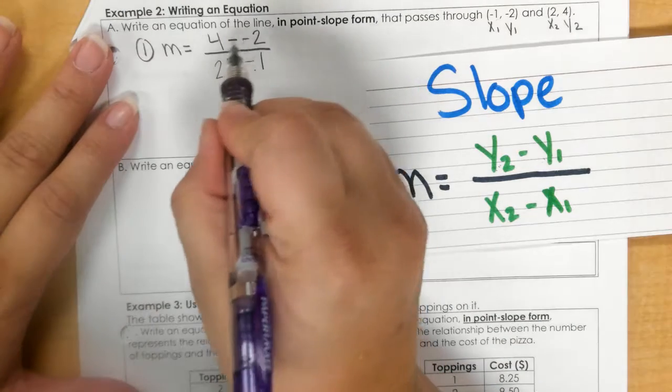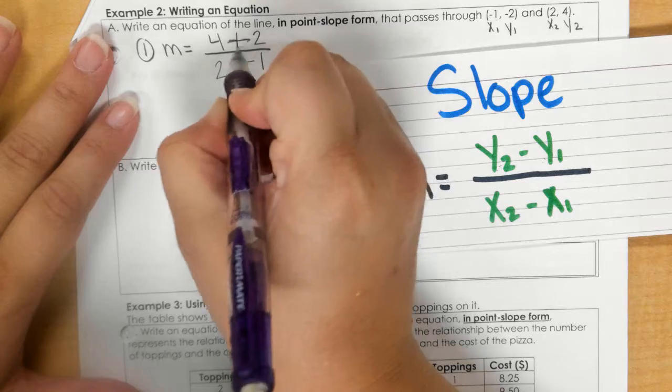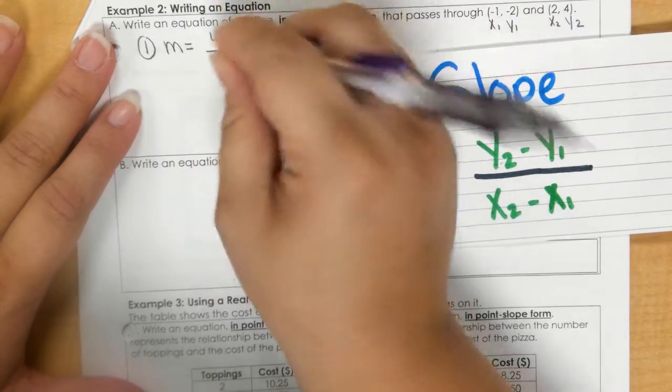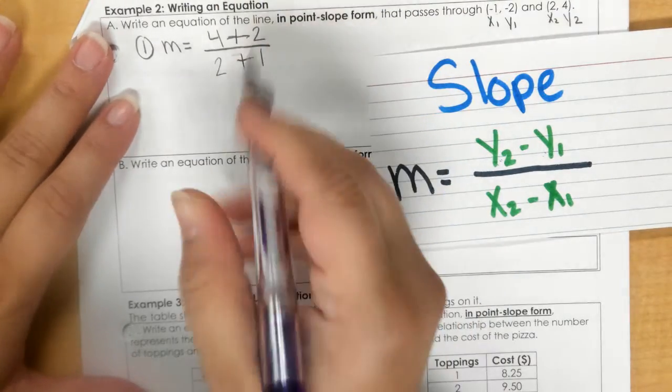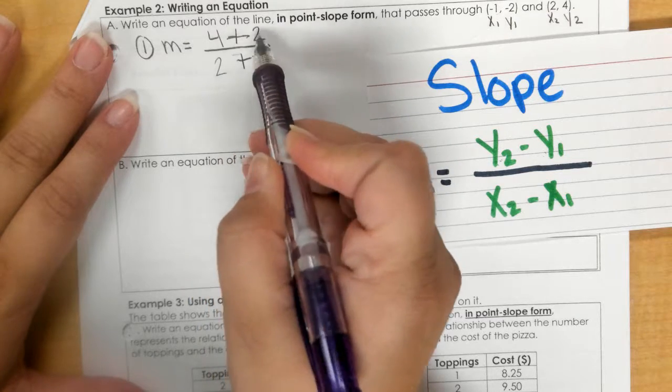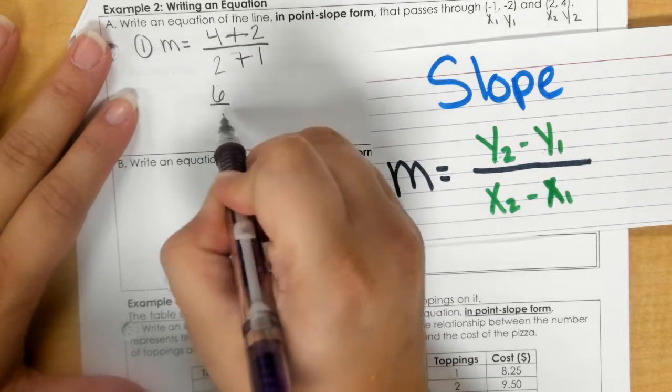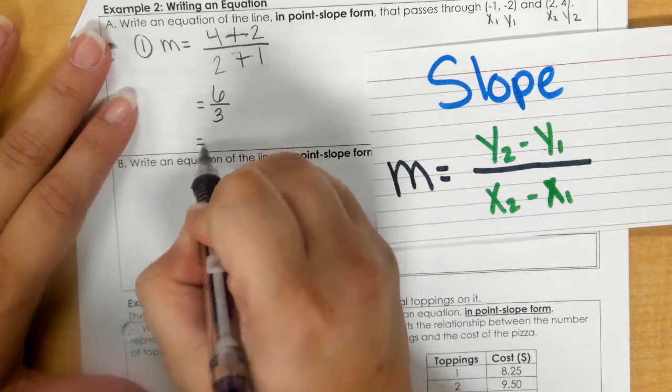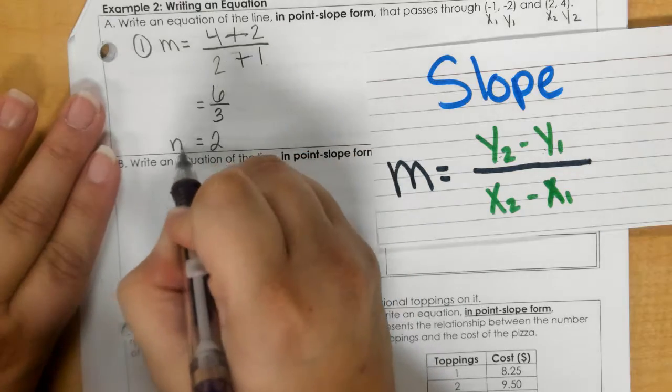And we have recently discussed this double negative that needs to be a positive. So let's change this to a positive. And if we combine, we've got 4 plus 2 is 6, 2 plus 1 is 3, and if we divide that, we get m is 2.